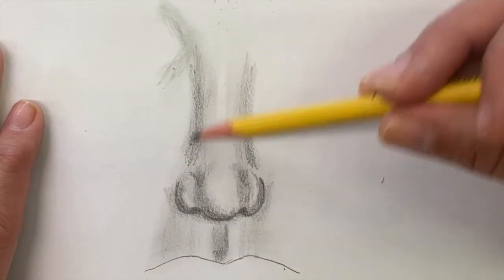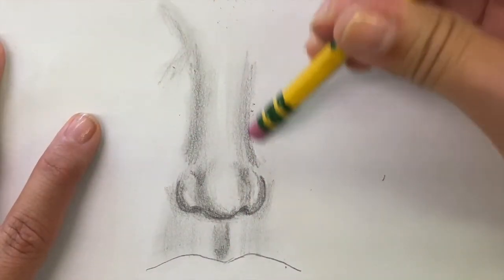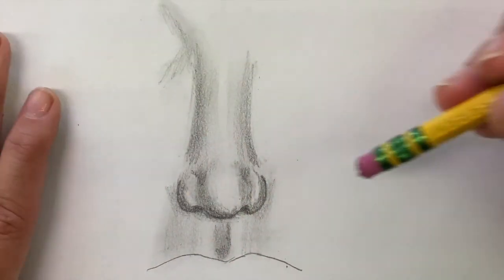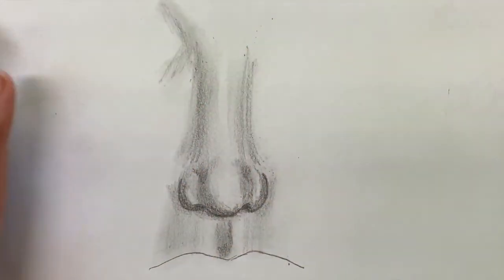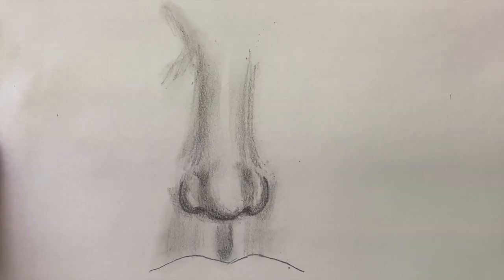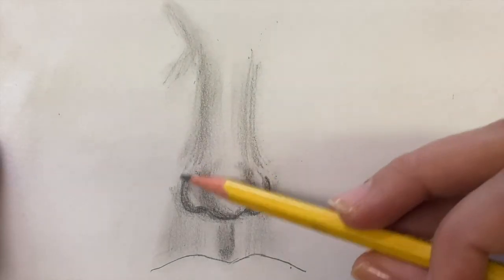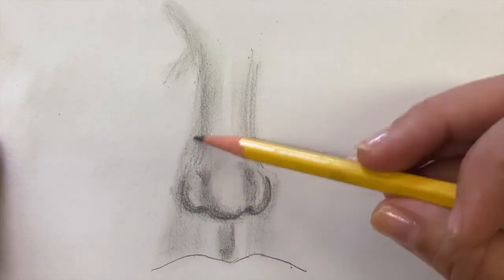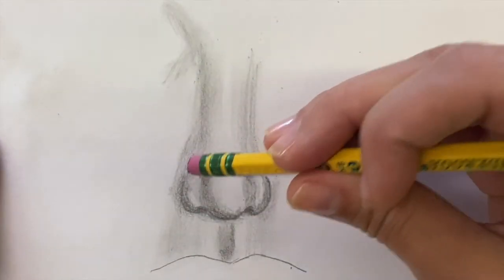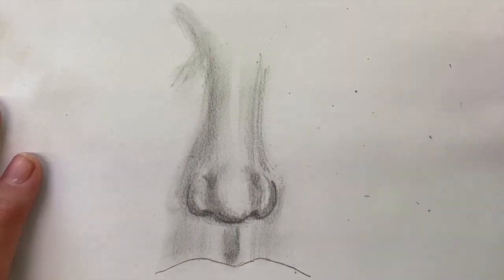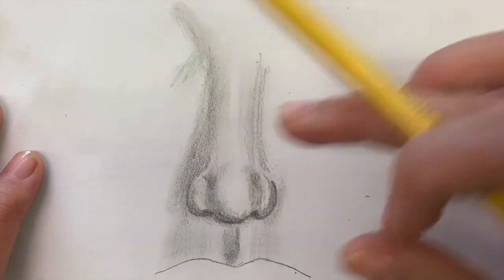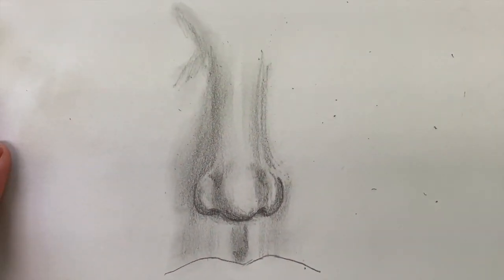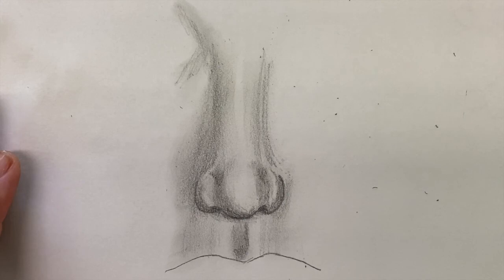And now I'm defining the bridge of the nose a little bit more just by adding some more value on top of it and blending that out as I go. And as you can see, I'm using my eraser a lot. If your values get too dark, you can just erase them back a little bit to get them lighter. And I'm also imagining that the light is coming from the right side of my page right now, so that would create a cast shadow on the left side of my face. Your nose would leave kind of a shadow on your cheek as the light gets blocked.